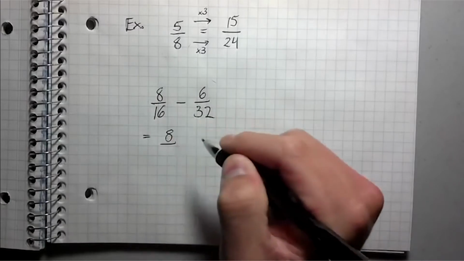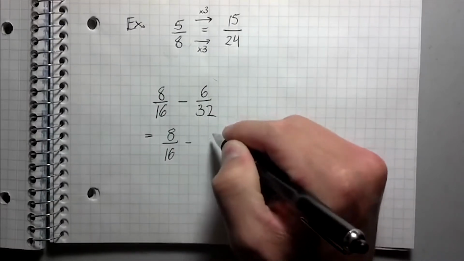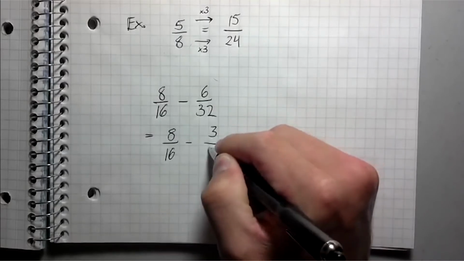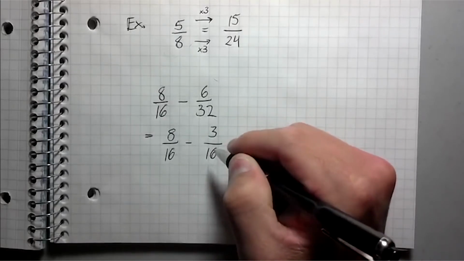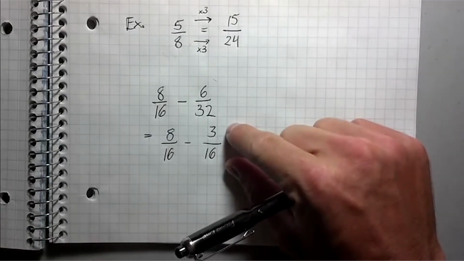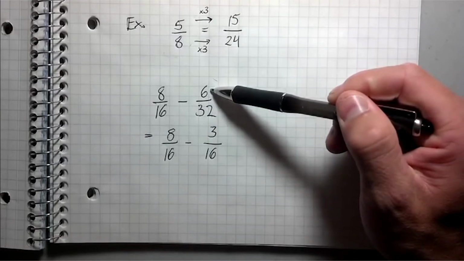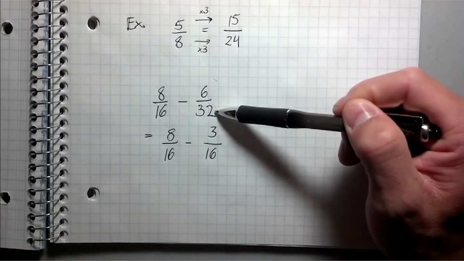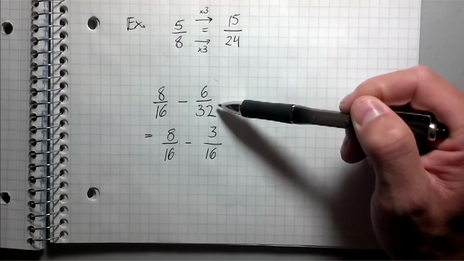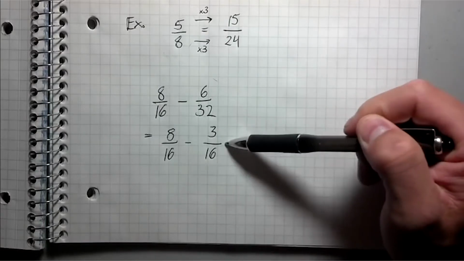So instead of 8/16 minus 6/32, I'm going to have 8/16 minus 3/16. So how did I just turn 6/32 into 3/16? Well, it's simple. I took the top and divided by 2. And I took the bottom and divided by 2. And since I divided the top and bottom by the same number, that's legal. I was able to do that.